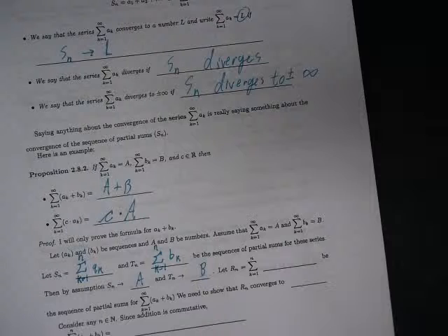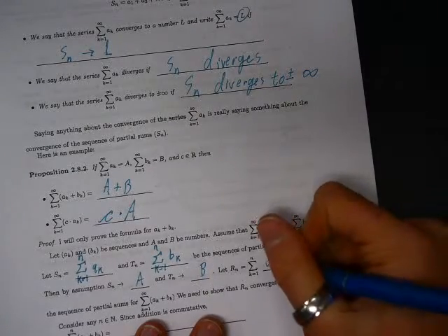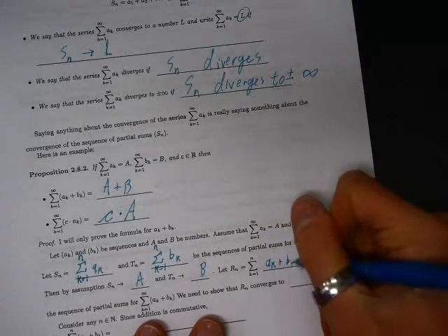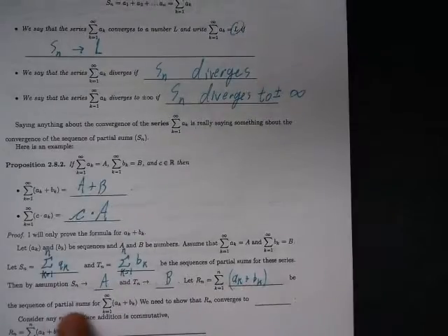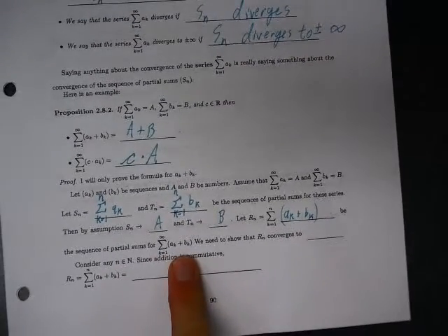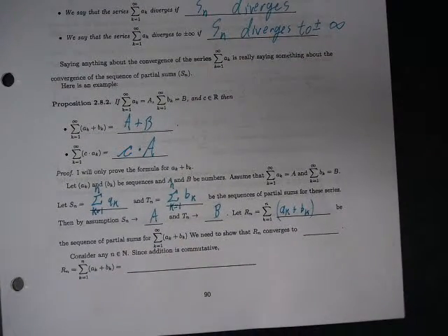So how do you understand an infinite series? You have to think about the sequence of partial sums. Let's let Rn be that sequence of partial sums. So Rn is a sum from k equals 1 to n of ak plus bk. That is the sequence of partial sums for the sum from k equals 1 to infinity of ak plus bk.